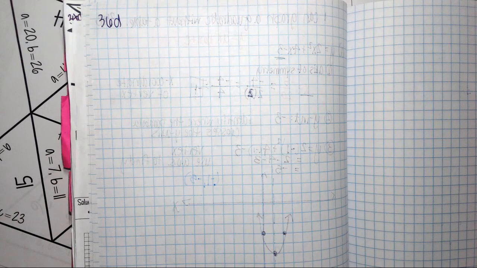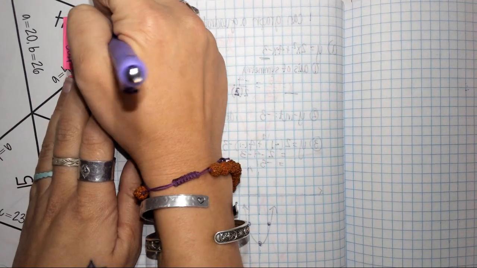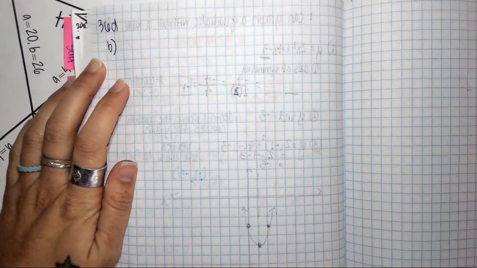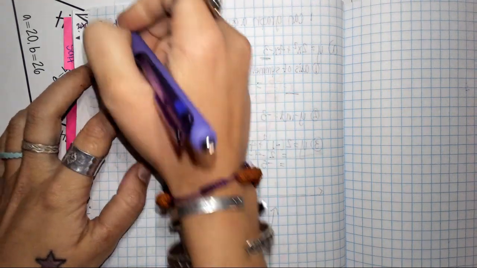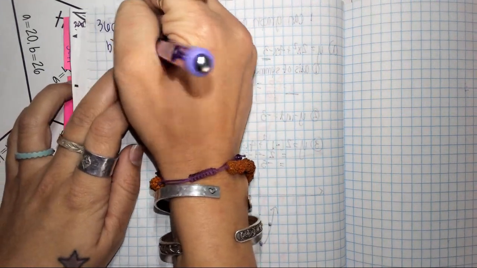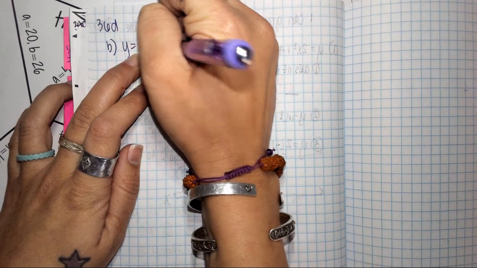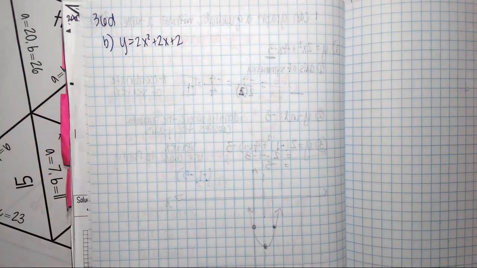Okay, B: y equals 2x squared plus 2x plus 2.